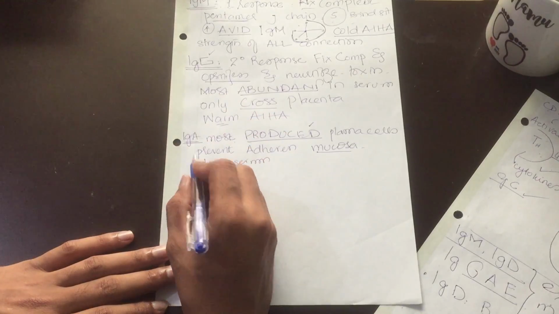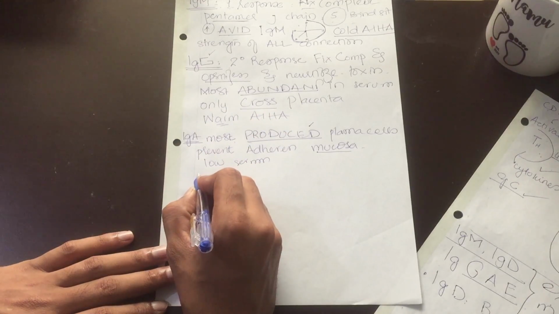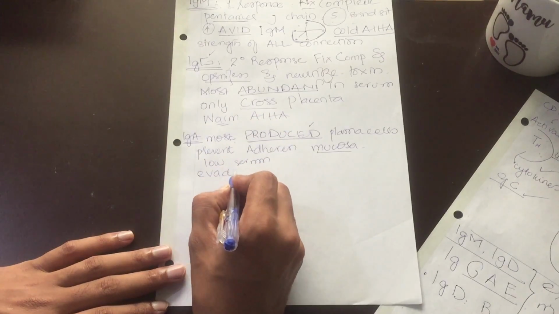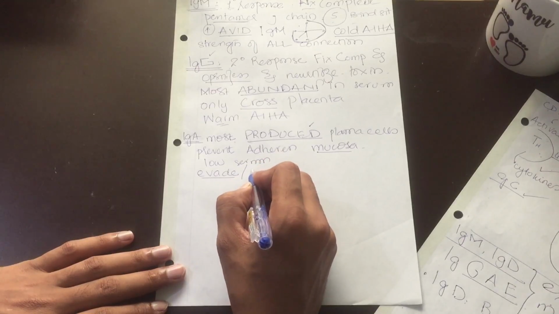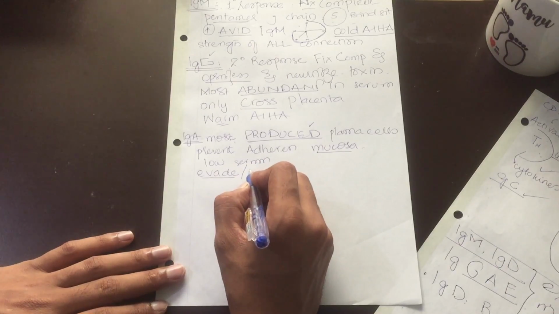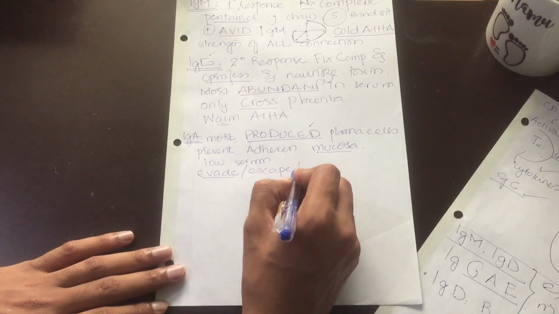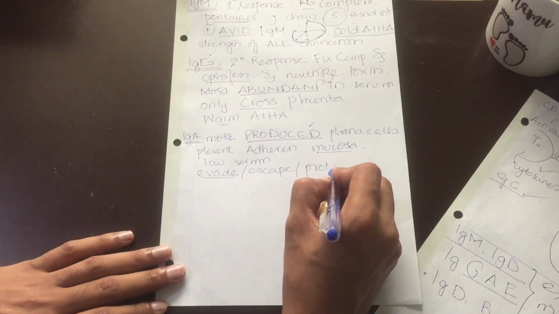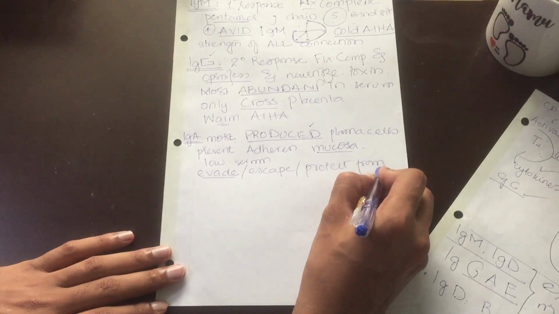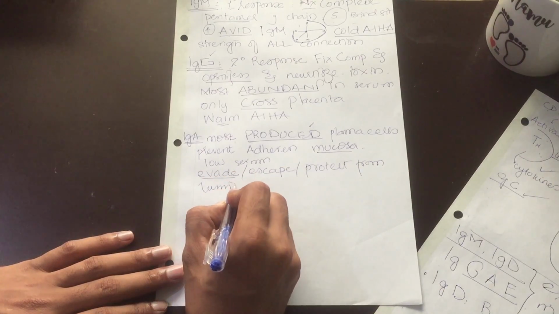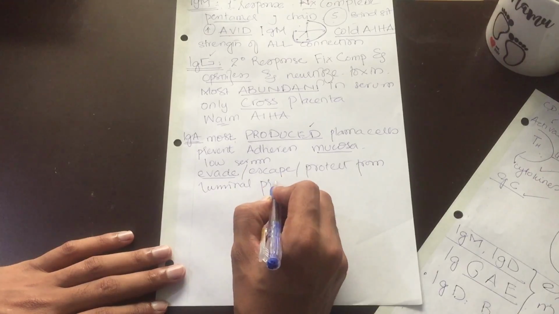This is the IgA which protects itself from luminal proteases.